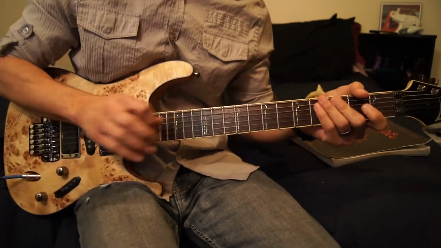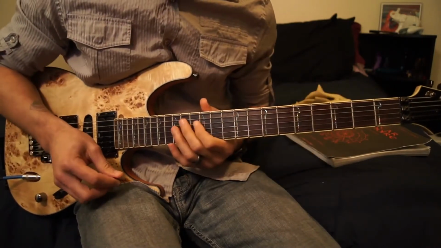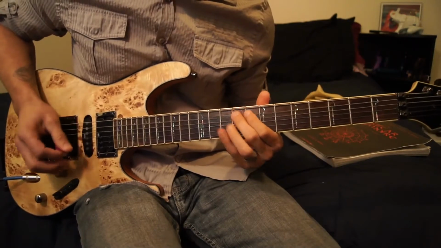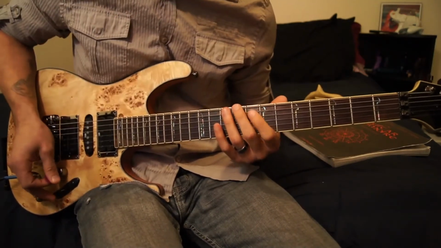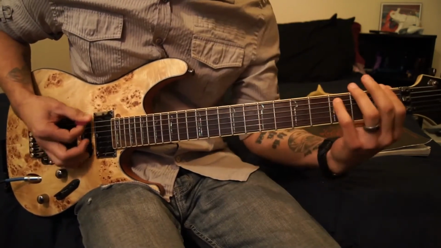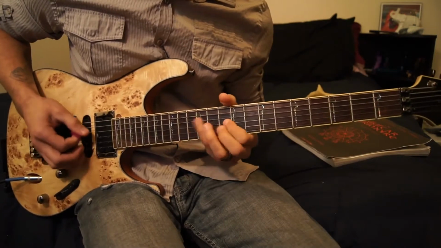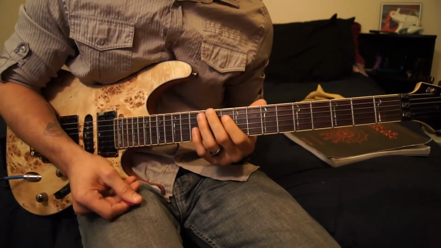Okay, so that's how it begins. But listen. Here is, let me see, the actual scale he uses. After he plays that part, he goes like this. And that's the harmonic minor descending scale.